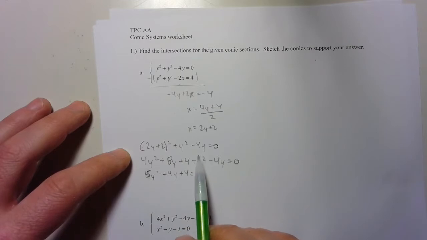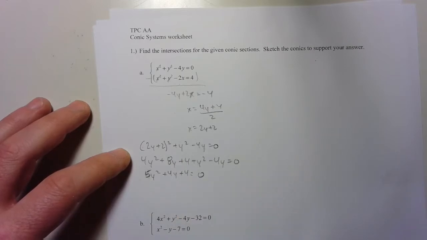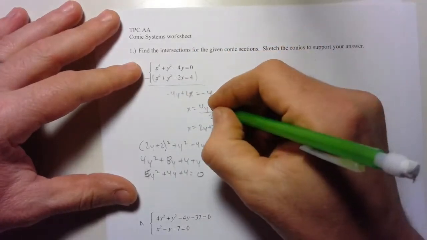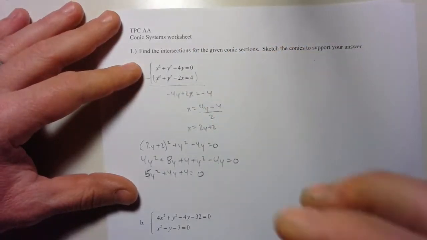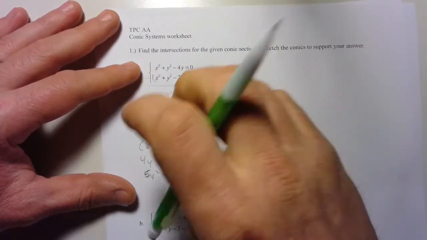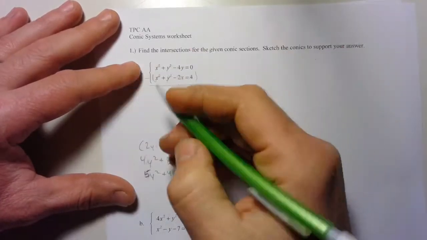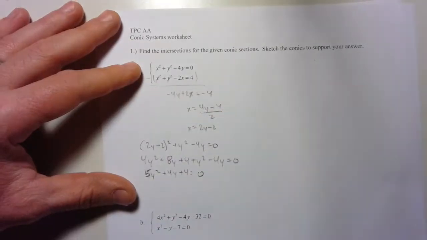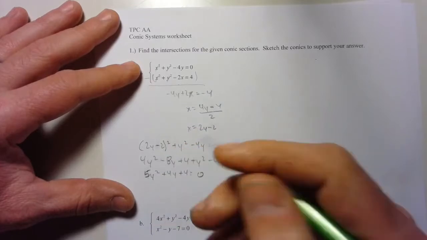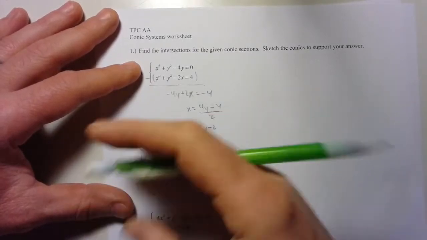Oh, I found my mistake. There's a minus up here. Sorry about that. There's a minus there, so that's a minus there, and that's a minus here, which makes this a minus, which makes that a minus 12.